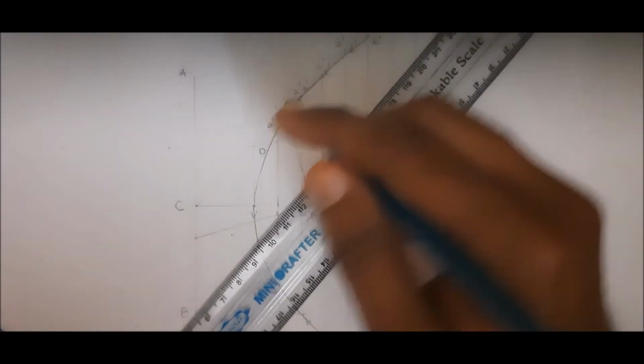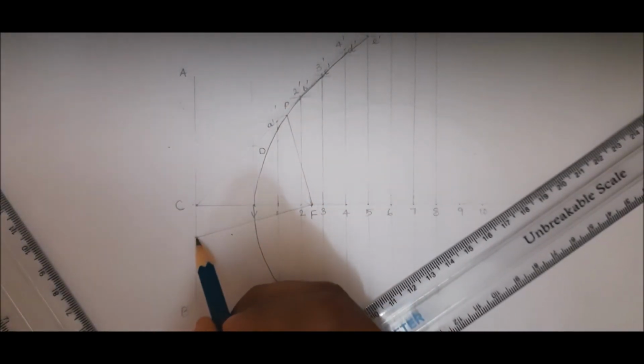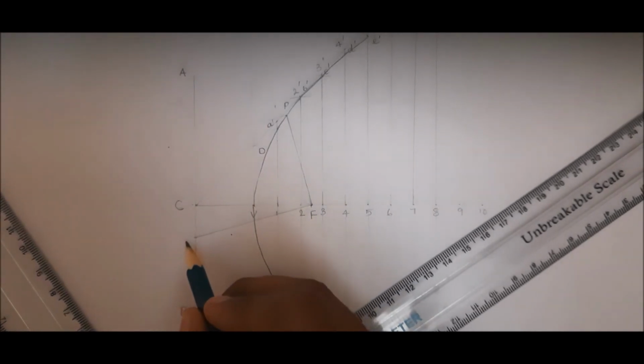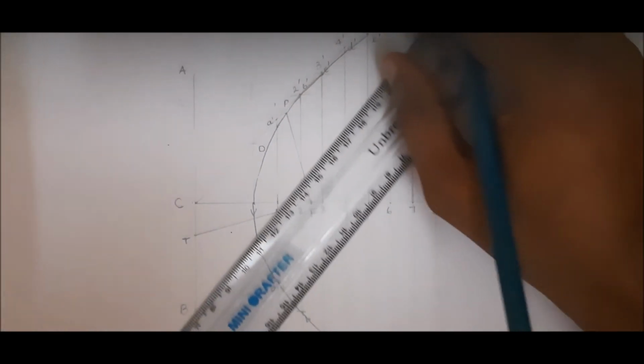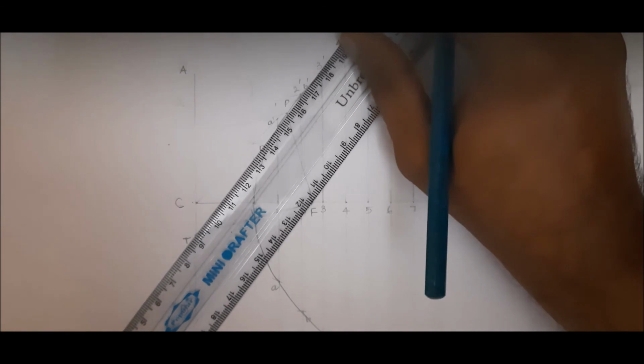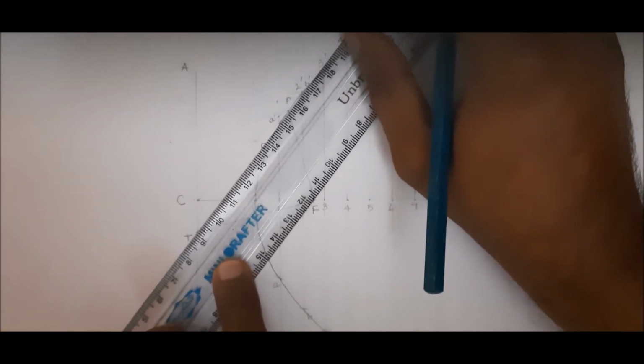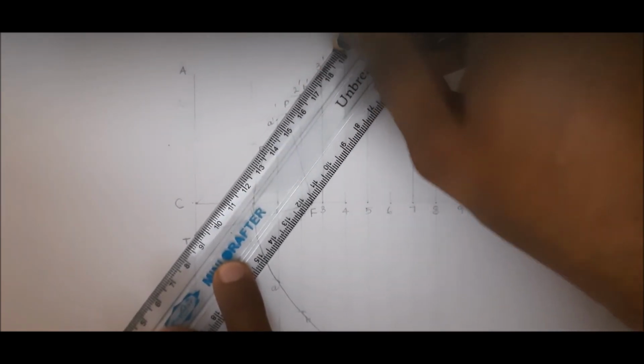So next I am marking this point as T. So next I am going to connect this P and T, and I am going to extend the line.